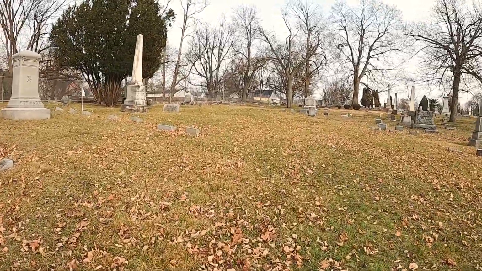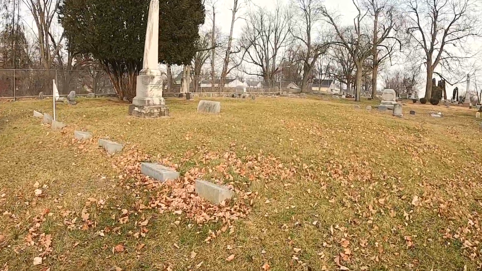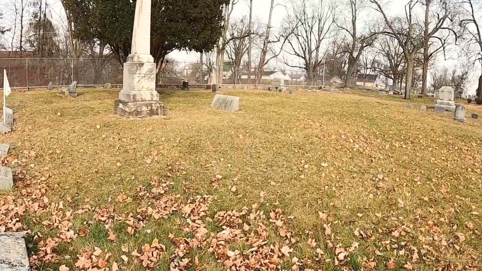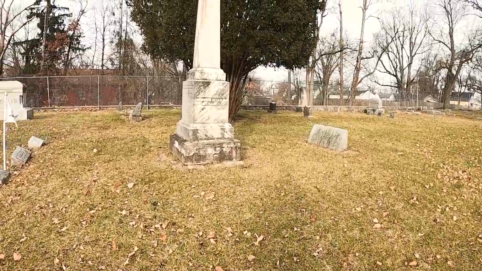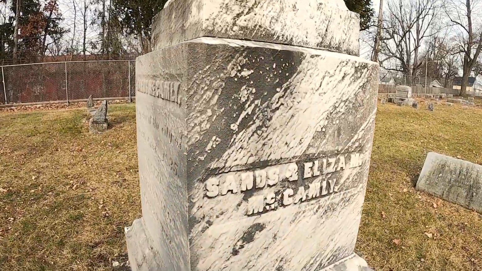It's actually a big monument. There's a lot of inscriptions on the side of it, but he and his wife Eliza are buried right here. You can see Sans McCamley.